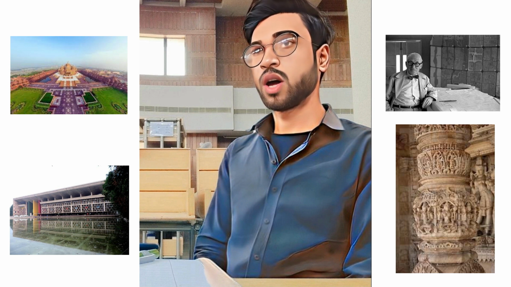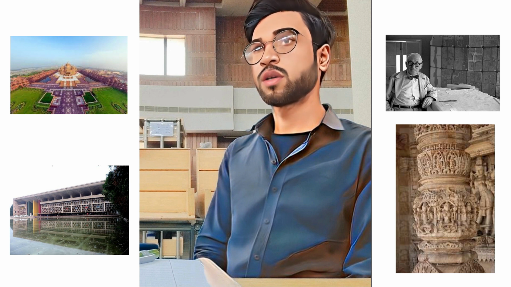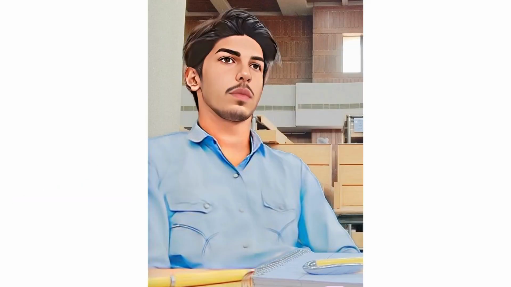Another example is the High Court complex in Chandigarh, designed by Swiss-French architect Le Corbusier. It is a prominent example of modernist architecture in India, characterized by its functionalist design, use of concrete, and emphasis on open spaces. Yes, Chandigarh is known for its modernist architecture, thanks to the visionary planning by Le Corbusier.